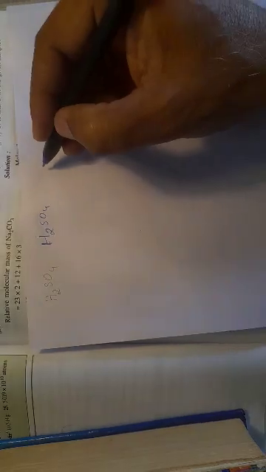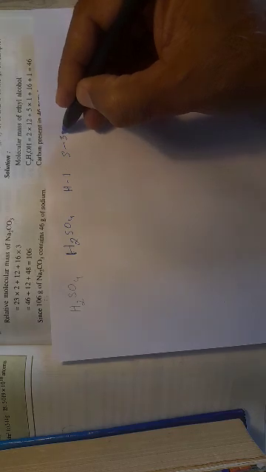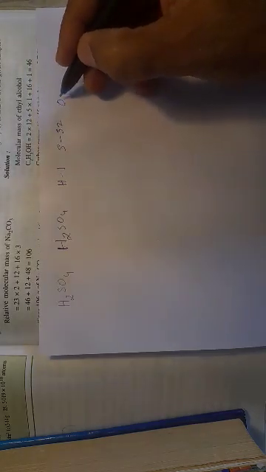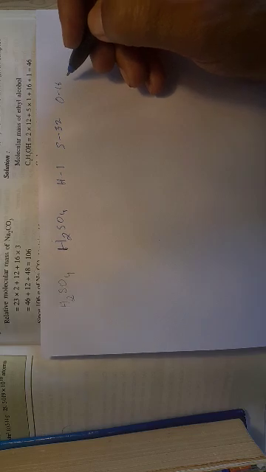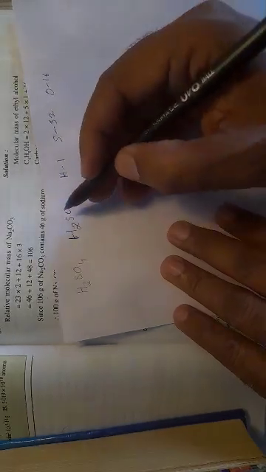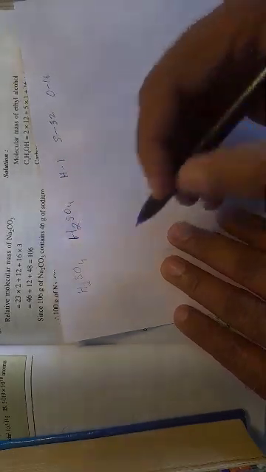Now, atomic weight of hydrogen 1, atomic weight of sulfur 32, and atomic weight of oxygen 16. This you don't have to worry about. As I said, this will be supplied to you, so you need not worry about the atomic weight. Now what I do is I find out the molecular weight of this.